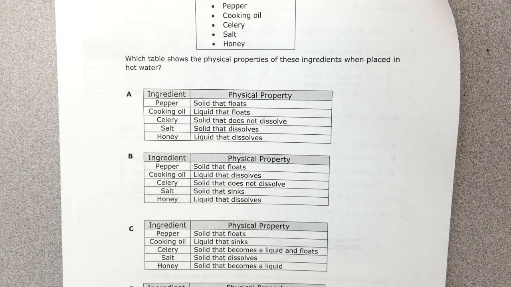Ingredient, physical property. Pepper, solid that floats. Cooking oil, liquid that dissolves. Celery, solid that does not dissolve. Salt, solid that sinks. Honey, liquid that dissolves.